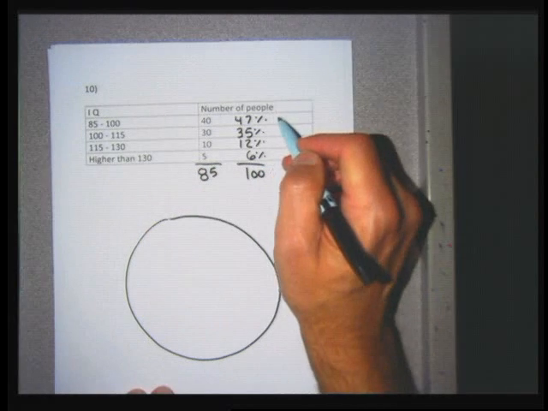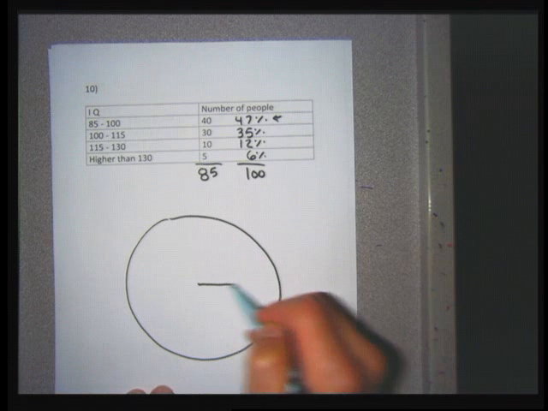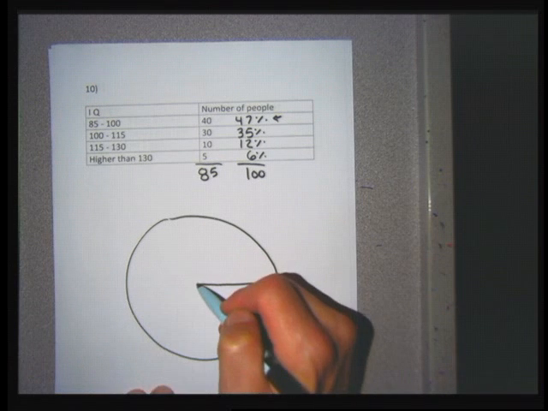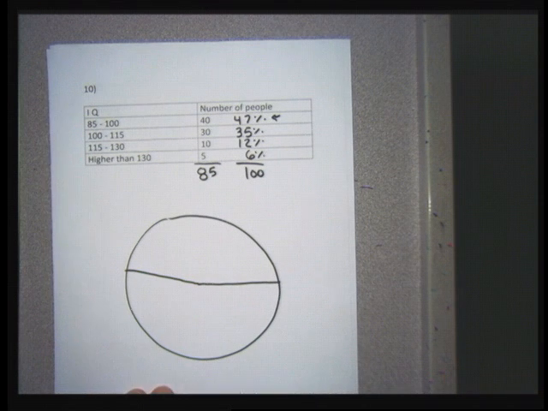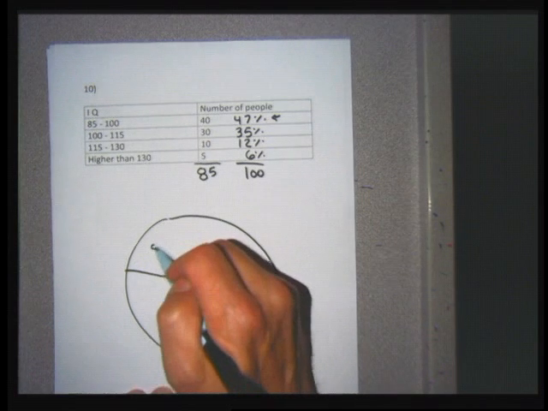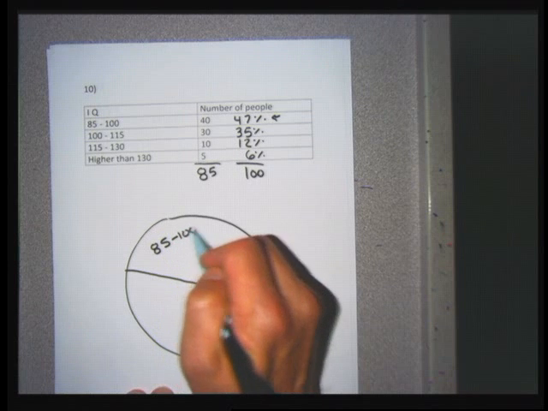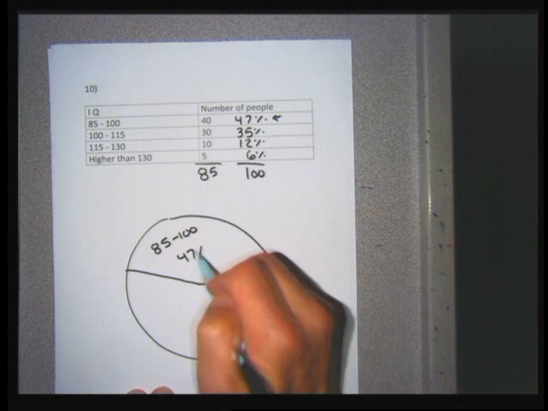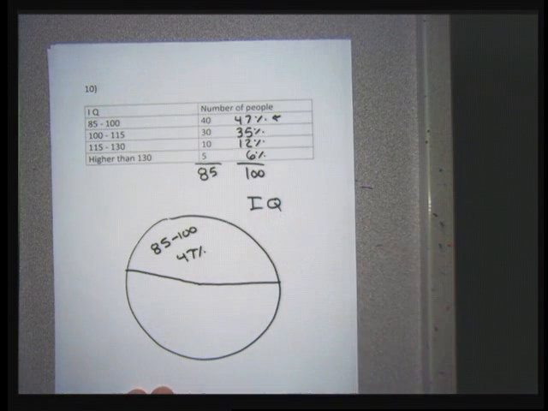And this one right here is just slightly less than 50%. So if I just took a bar that was 50% and just made it just a little bit shorter, put a little bend to it, I can call that 47%, and maybe that's more like 43%, but it's okay. So in this one, I'm going to write IQs between 85 and 100, and I'm going to say 47%. It might be nice if I called this IQ, but not going to be that picky.